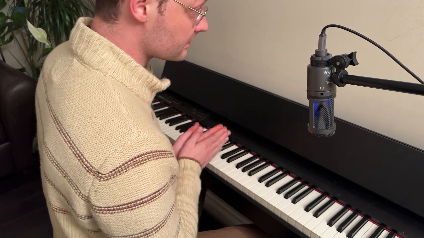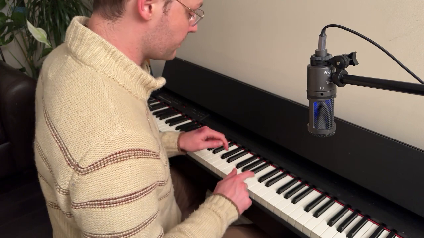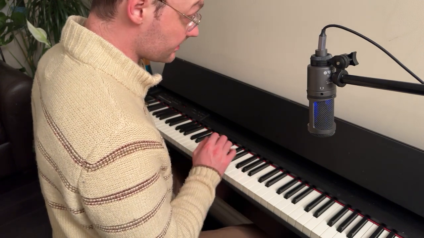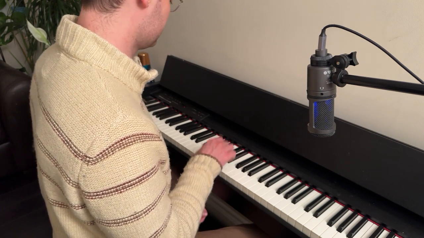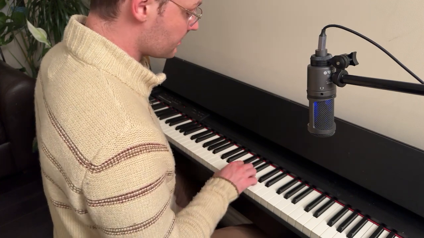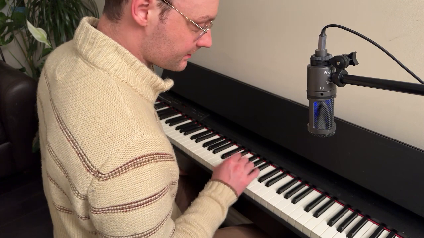A scale is split into two halves, 1 to 5 and 5 to 1. Okay, so this is the safe zone. This is the zone of... I don't even know how to describe it.